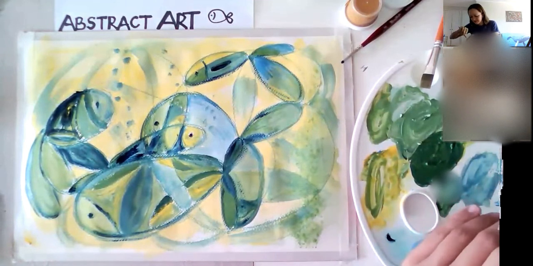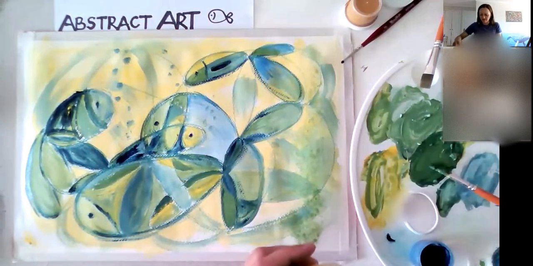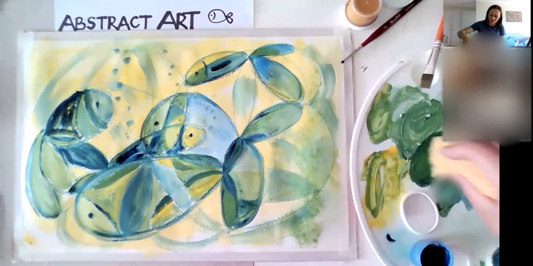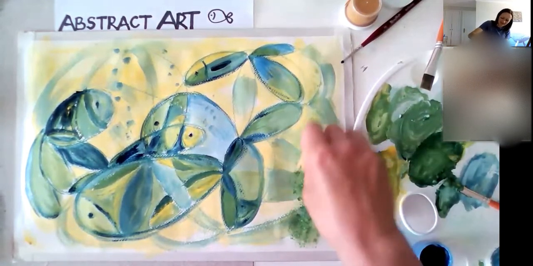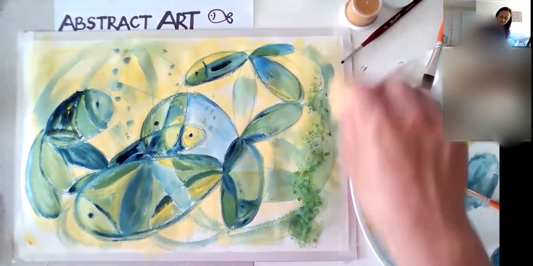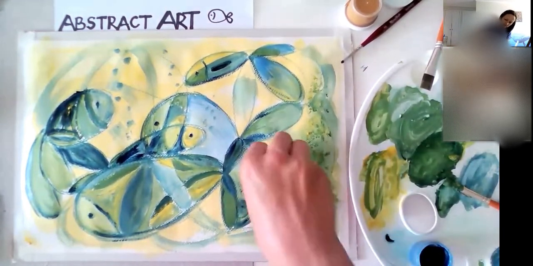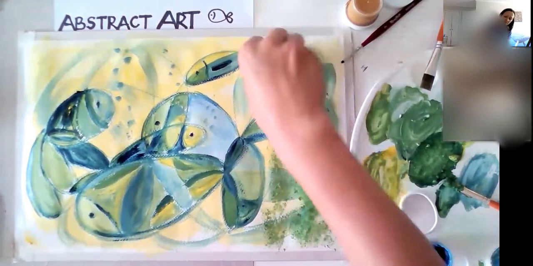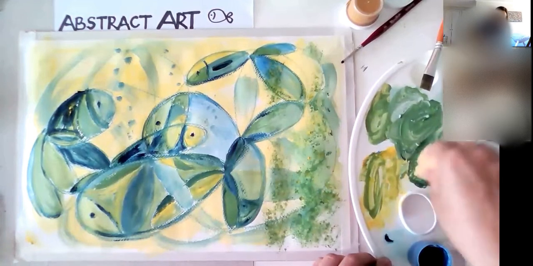All right. So, all right, I have my green. Let's try again with the darker green. So I have it on my sponge. Aha, now it's better. And I do a bit more at the bottom and less at the top. I want to leave more air on top of the drawing.